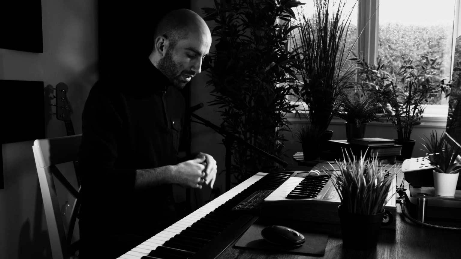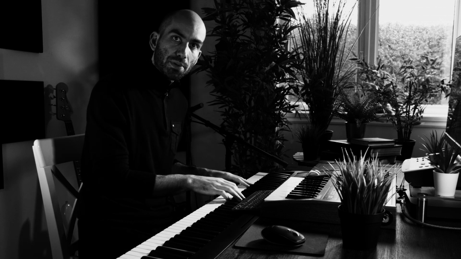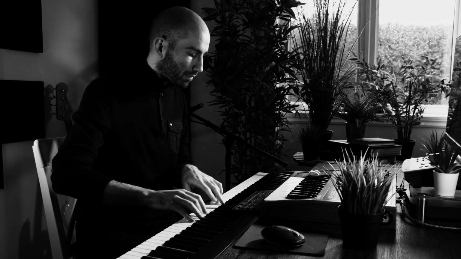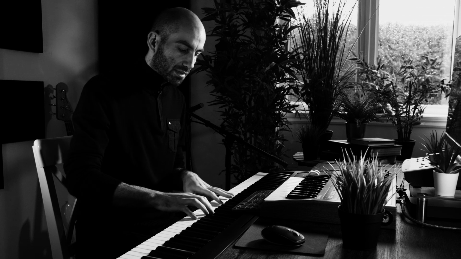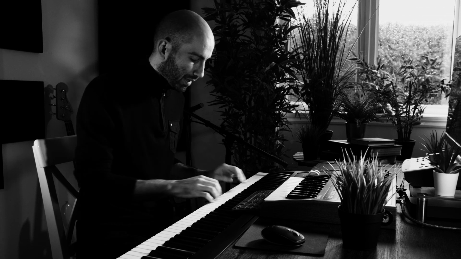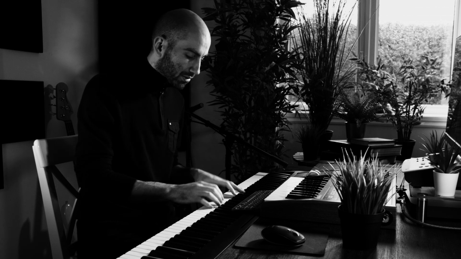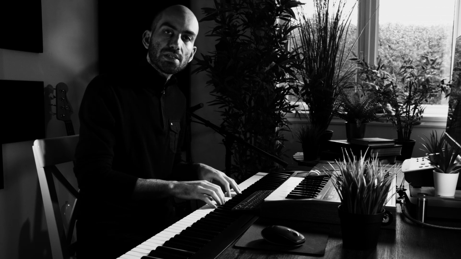So for example, you can have, like I said before, contrast in terms of sparse notes and dense notes. You can have happy, sad. You can have low dynamics, high dynamics, play low, play high. And if you combine all those together, you can also have contrast in terms of dissonance. So you can have something consonant and then something dissonant.